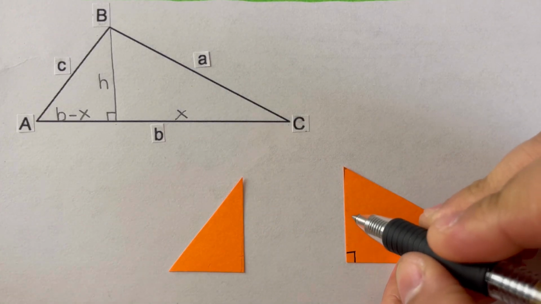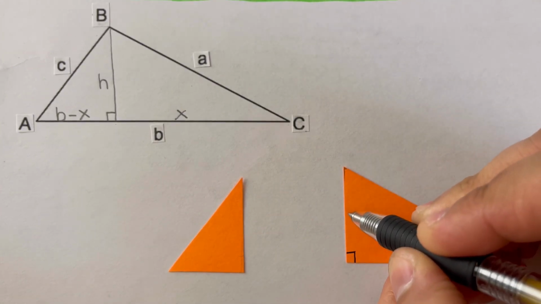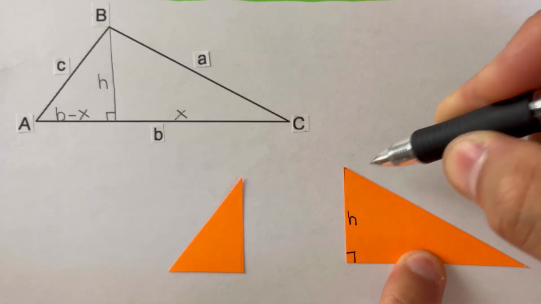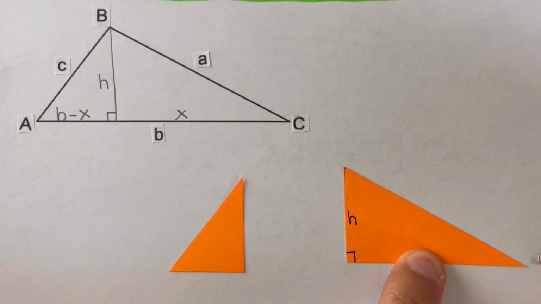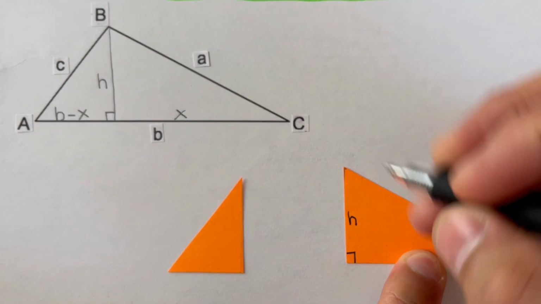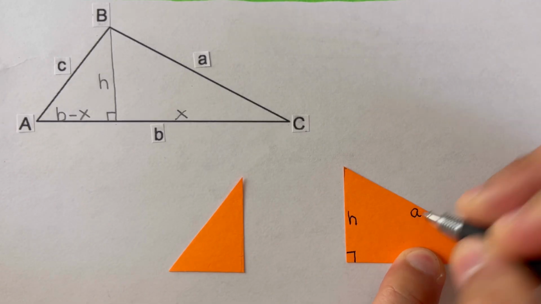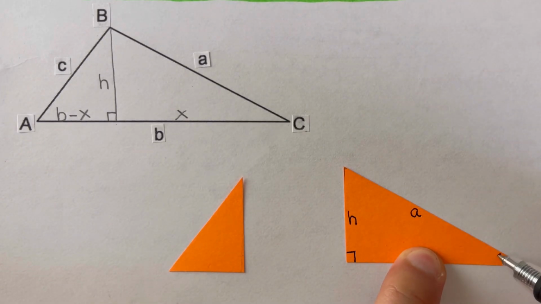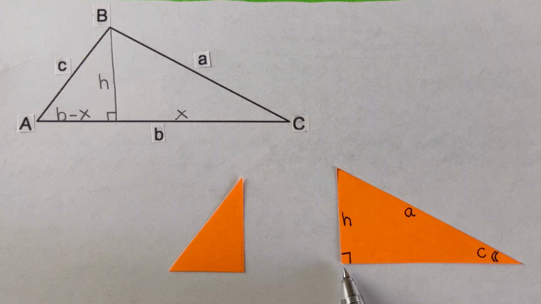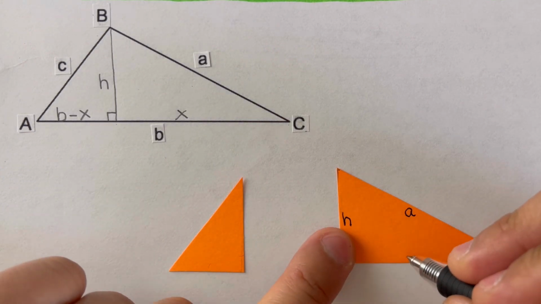This side length is labeled as H. This side matches up with A, and this angle matches up to angle C. Let's label that as 2 right there. And this side of the triangle right here is X.